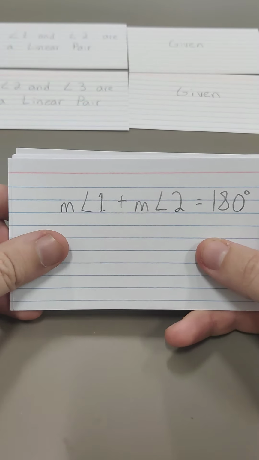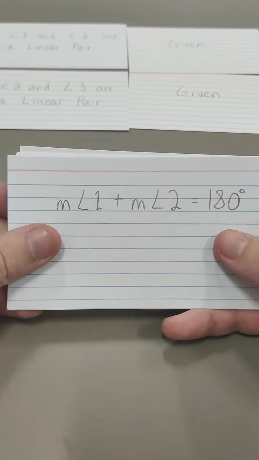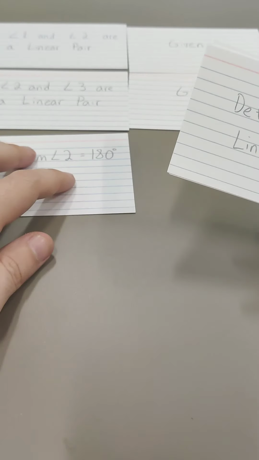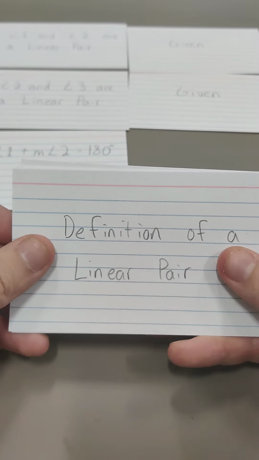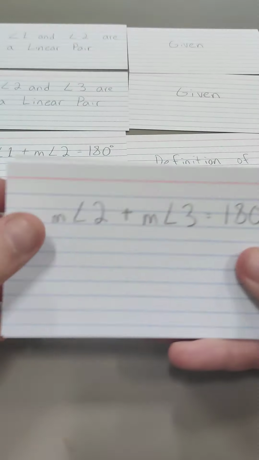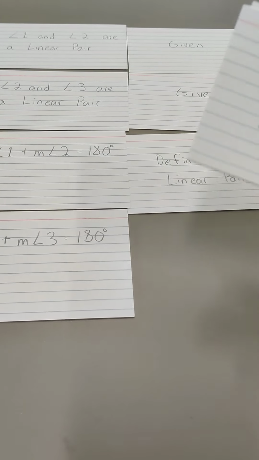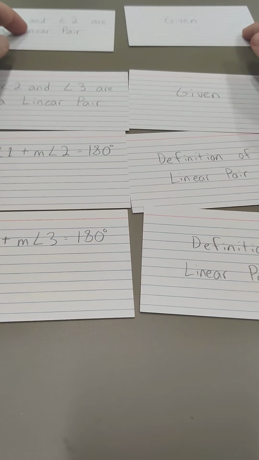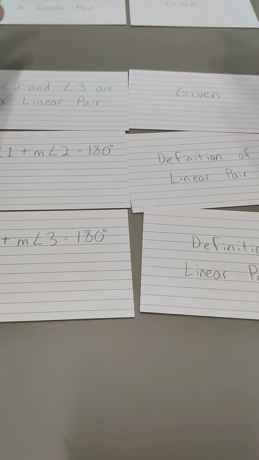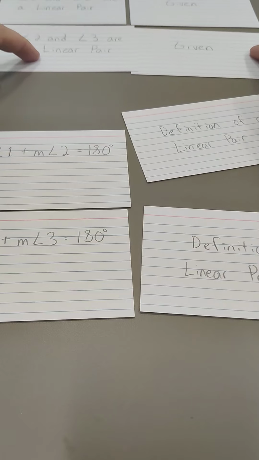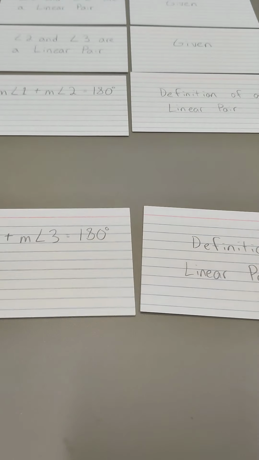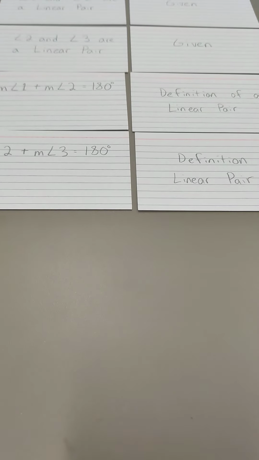The next thing we want to say is that measure of angle 1 plus measure of angle 2 is equal to 180. That's the next card you'll make. And that is the definition of a linear pair, right? That's the definition. So I'm just saying what the definition says. And I do that again for measure of angle 2 and measure of angle 3. Okay, definition of a linear pair. Move these out a little more. Move these up. So we can make space for the next row here, right?